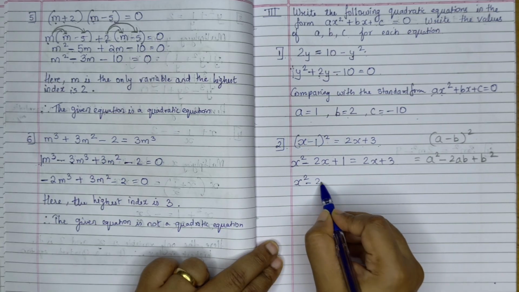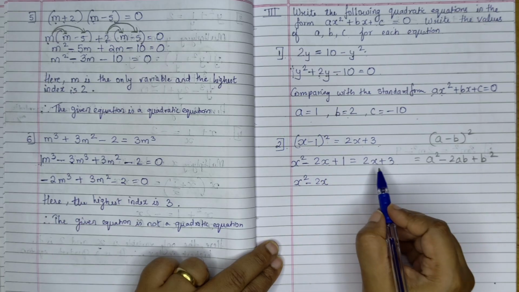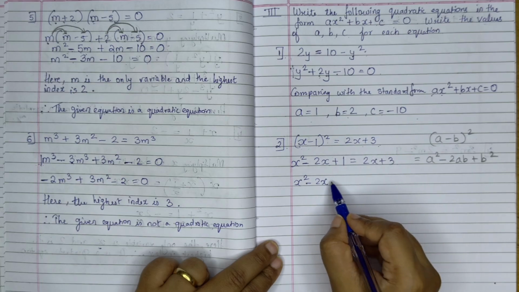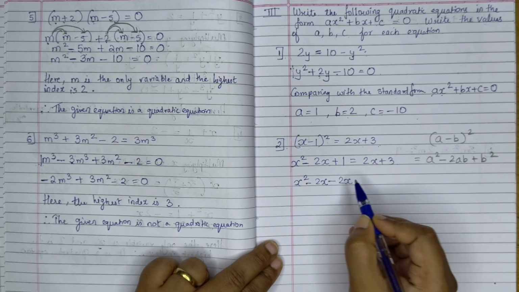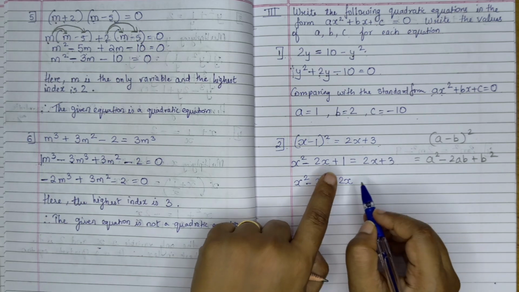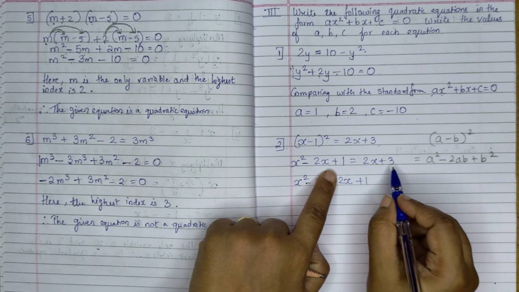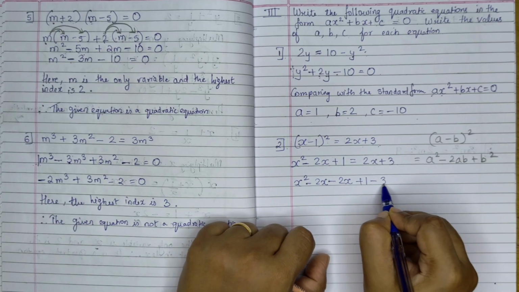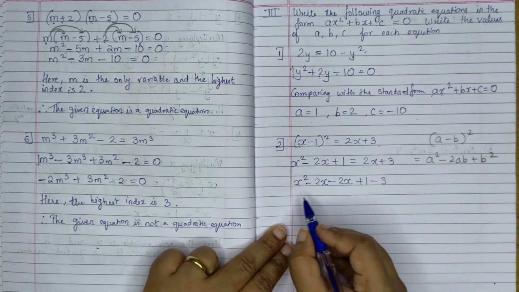Here minus 2x. Okay, minus 2x. Here also we have 2x. So this 2x is on the right hand side. When we bring it on the left hand side, it will become minus 2x. Next is plus 1. This number also, when you bring it on the left hand side, plus 3 will become minus 3. Understood?